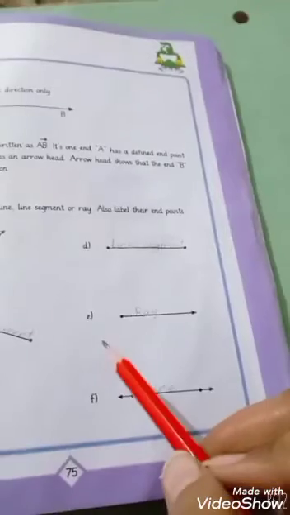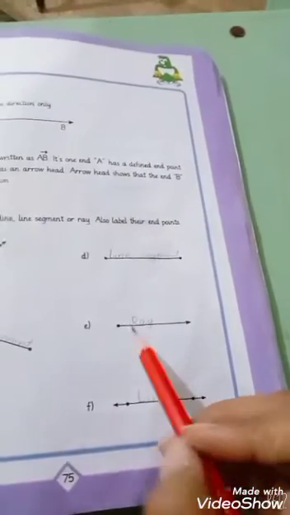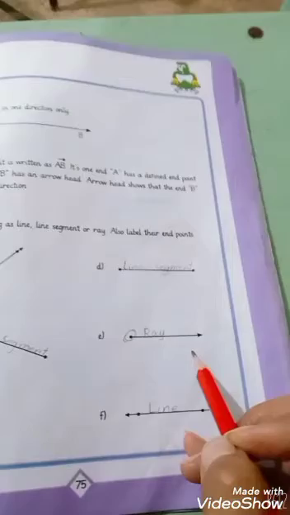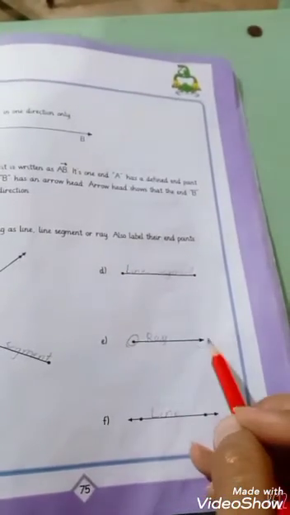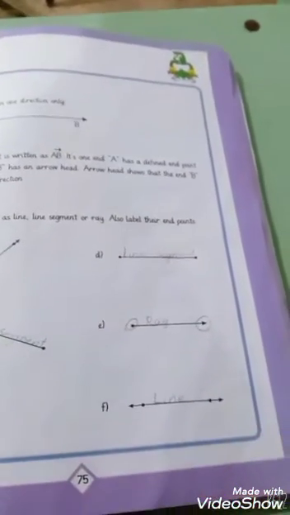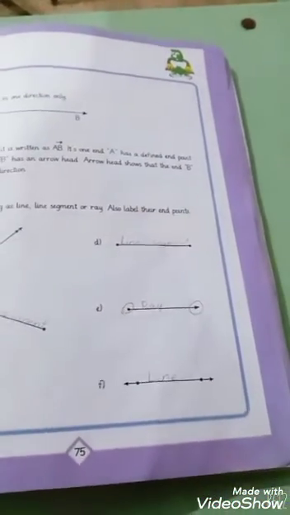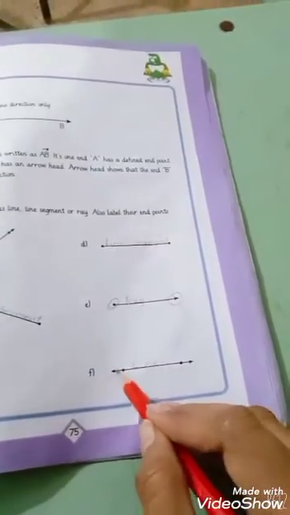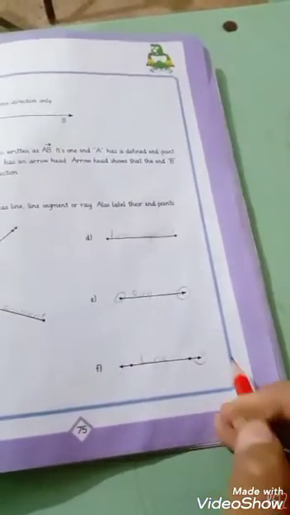And in question E, you can see, same as before, there's a point on one side, so it is a ray. And in question F, there's a point and an arrowhead on both sides. So this is called a line.